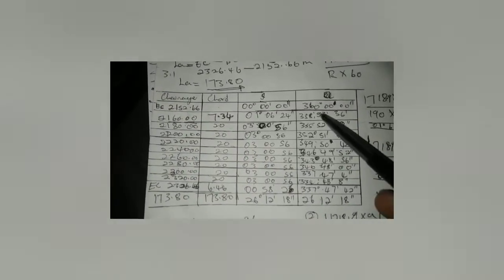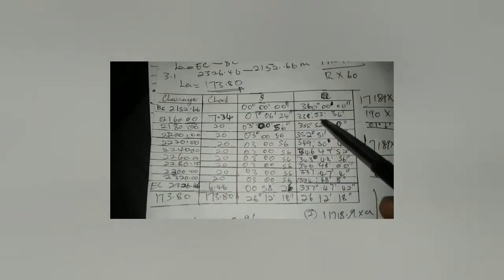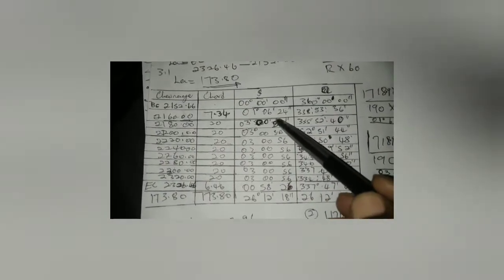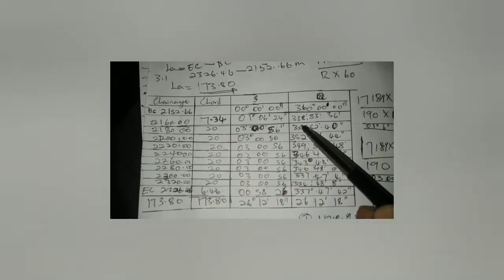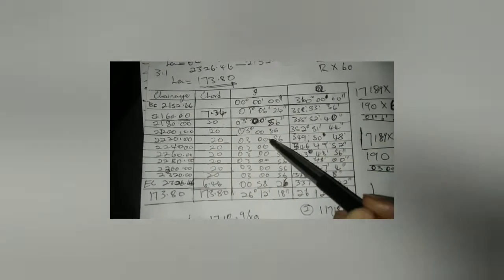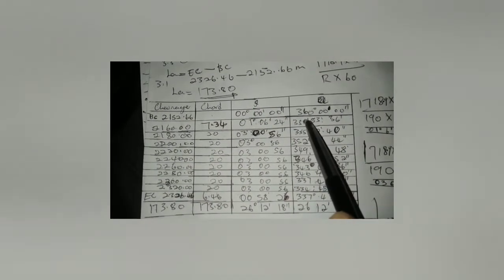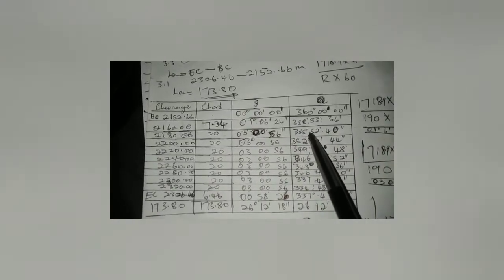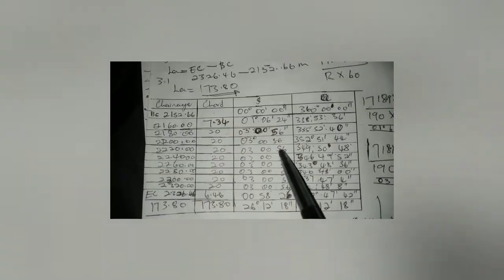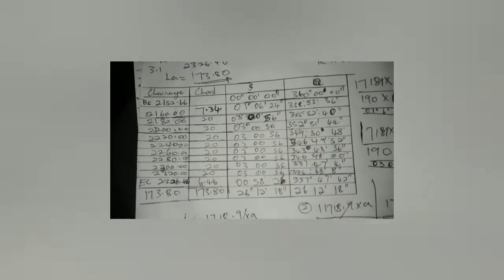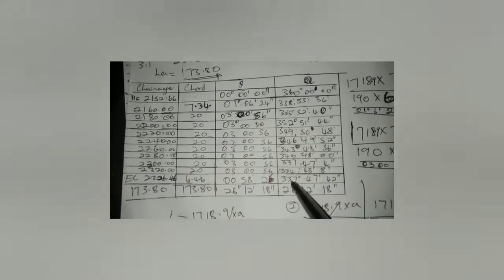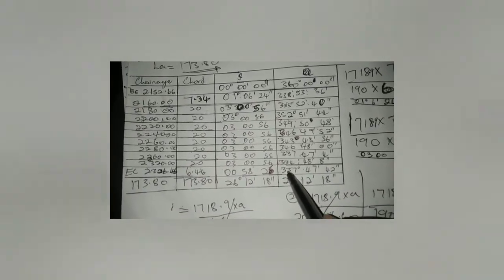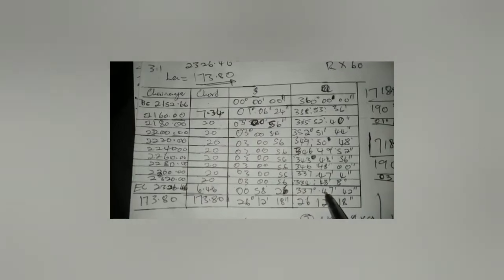This minus this will give you this, and so on going down, until here. We started with 360 minus this will give you this, and then this minus this will give you this, going down. And then you get your final answer, it's 337 degrees, 47 minutes, 42 seconds.